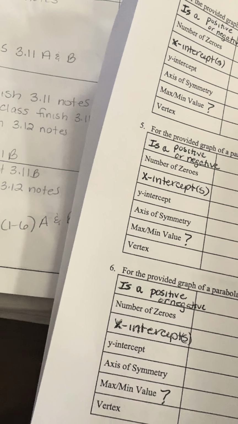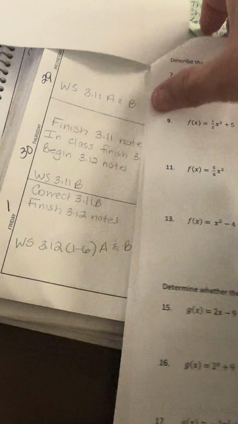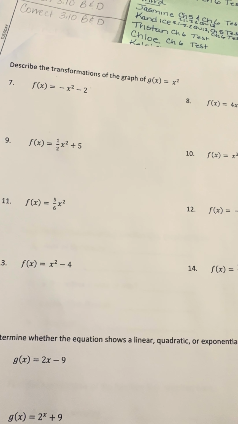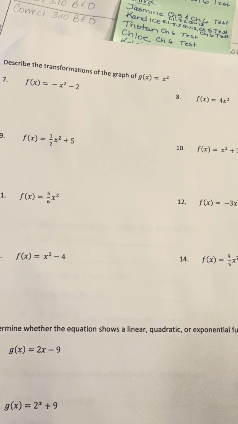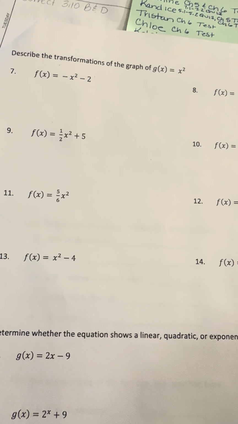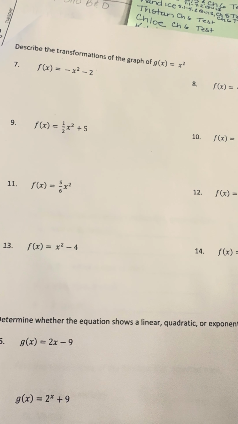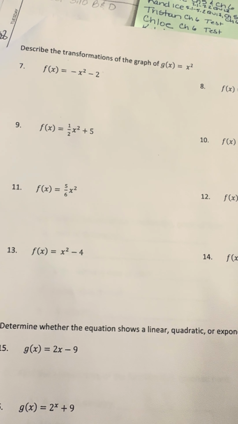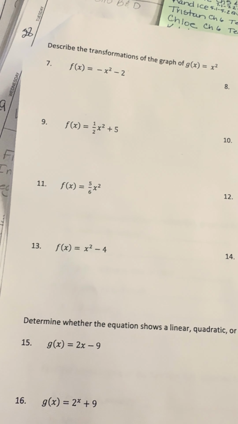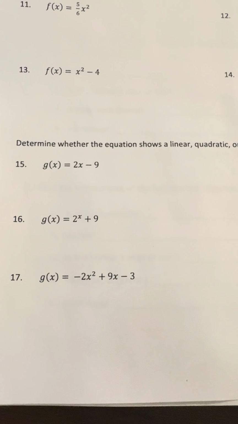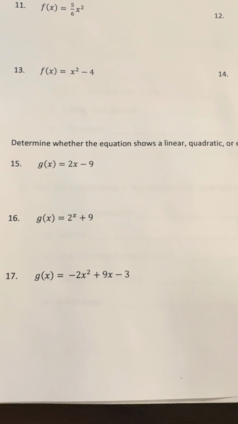And then finally, the last page here. The first group, 7 through 14, is what you just corrected in your assignment, or what you just turned in as your assignment. This is the transformation: shifts up or down, reflections in the x-axis, and vertical stretches or shrinks. You're just going to describe those just like you did in your assignment from yesterday. And then this last little group of problems actually comes from section 8.6, so you might need to go back and look at those notes.